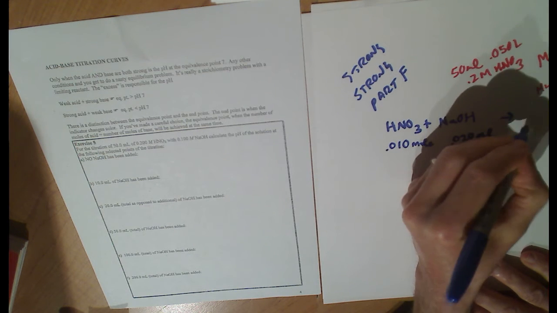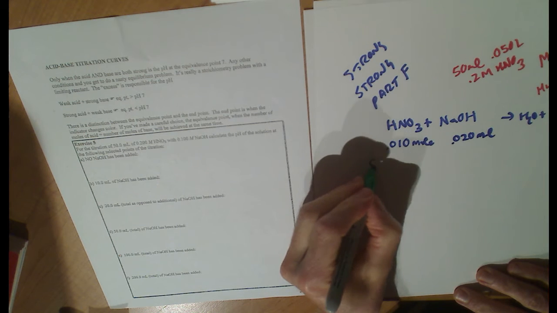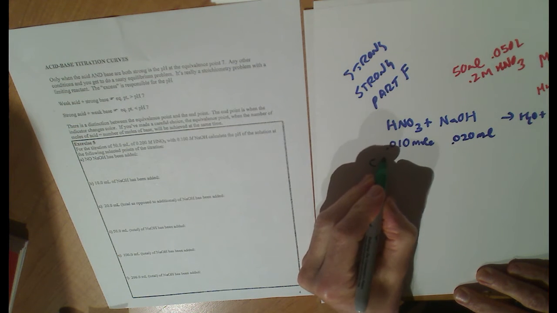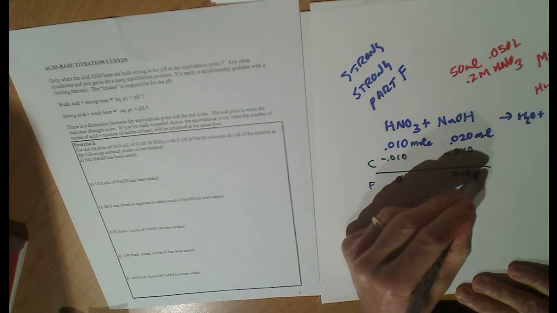Now, the only products are water and the 2 inert ions, spectator ions, and so we've no concern with what we produce. That's the initial. The change: all of this is going to react because it's a strong acid. Only 0.01 of this is going to react because it's 1:1. And so our final is going to be none of this and 0.010 moles of this.